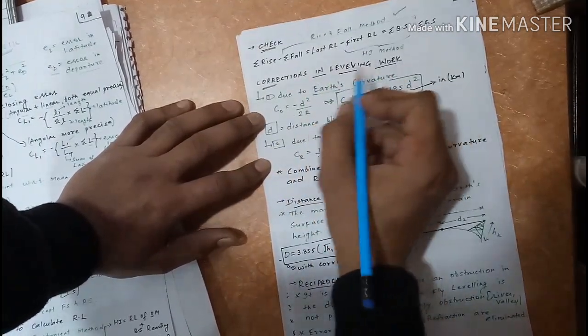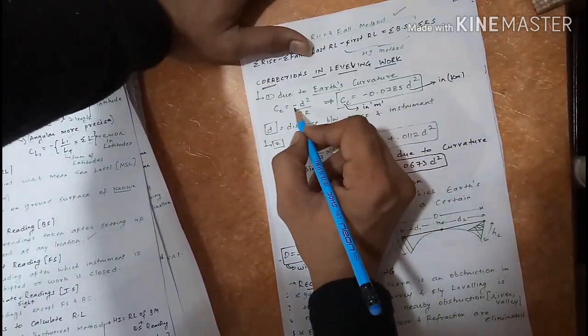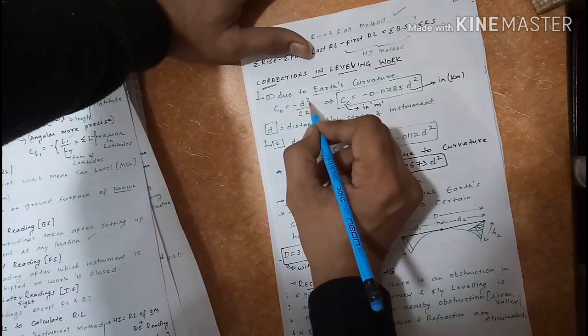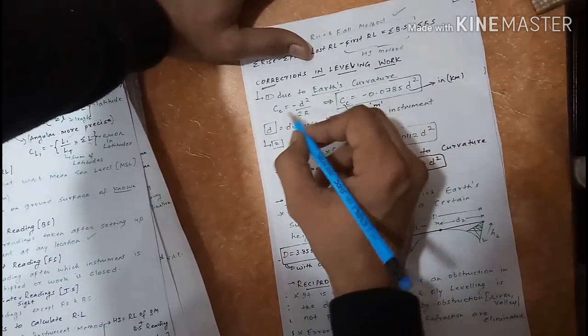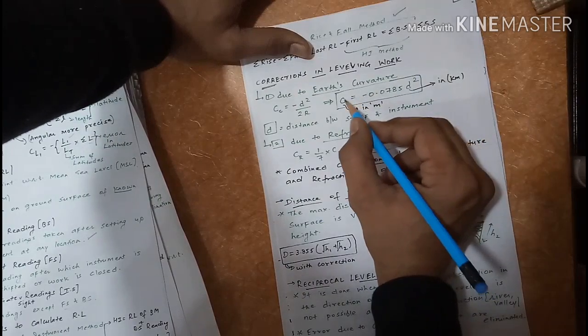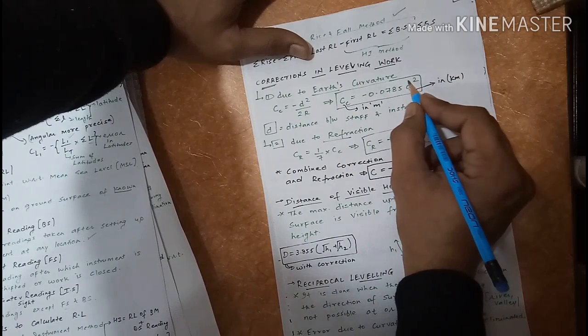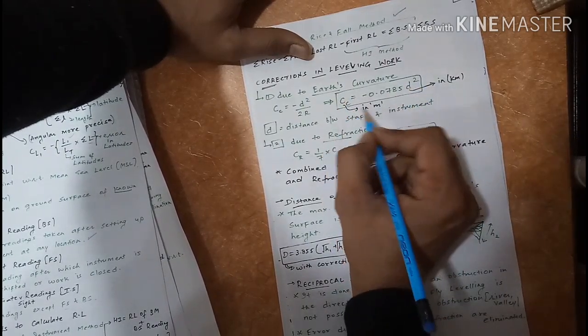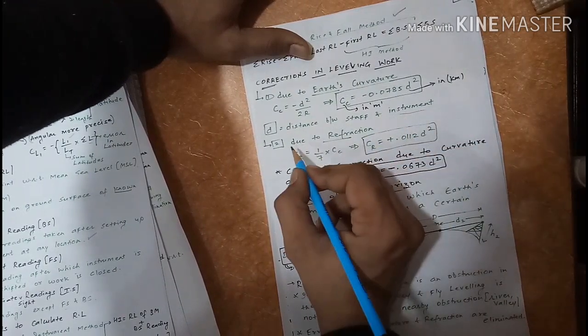Corrections in leveling work due to earth curvature. Correction due to earth's curvature: CC is equal to minus d squared upon 2r, or we can solve it. It comes out to be CC equal to minus 0.0785 d squared. D is in kilometers, and this correction will be in meters. D is the distance between staff and instrument.